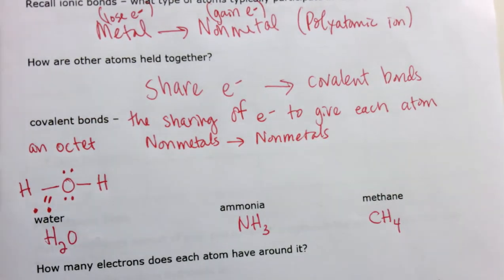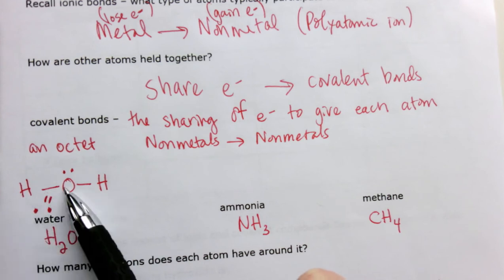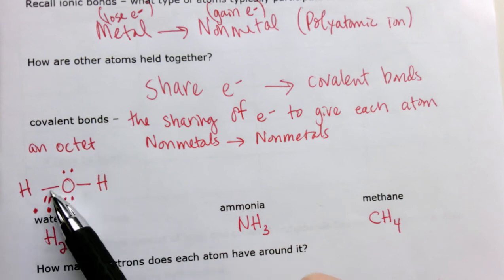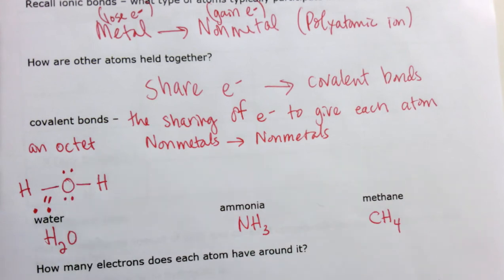You can draw your Lewis structures any way that makes more sense for you. Sometimes it's nice to draw the electrons involved in a bond as a line, so you see, okay, I have 2 bonding pairs, 2 lone pairs. That especially will help with the geometry that's coming up.